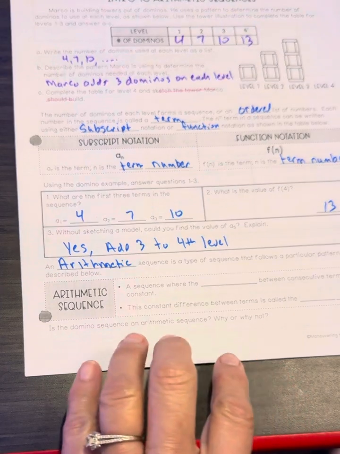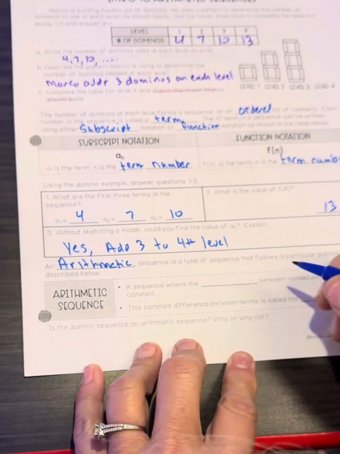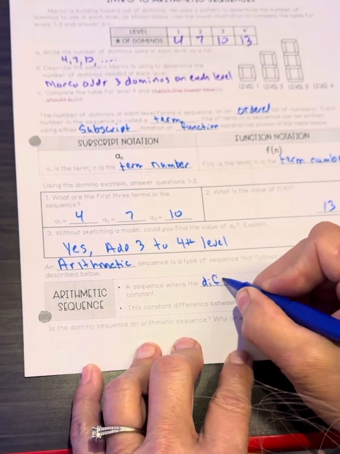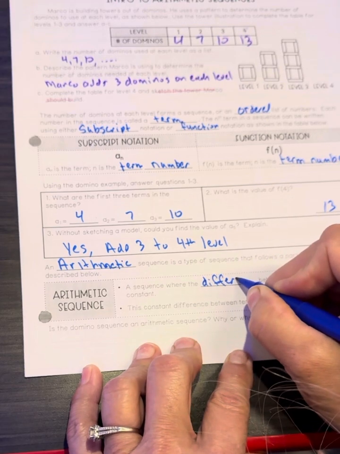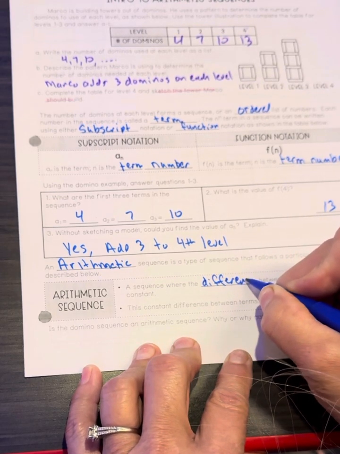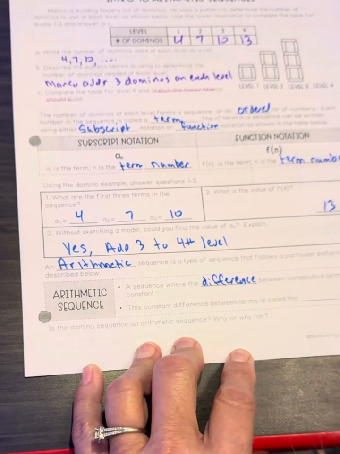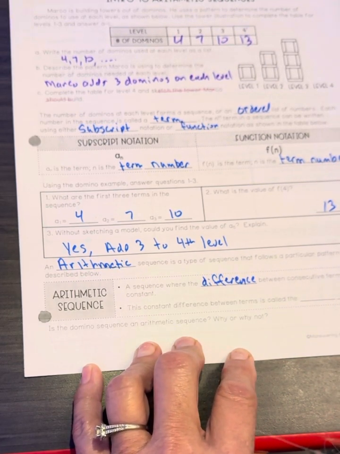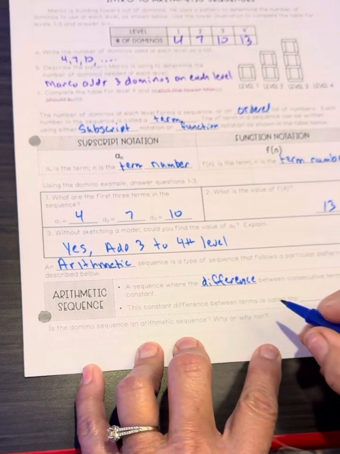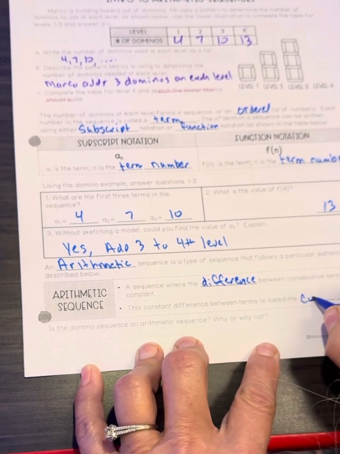Okay. So a sequence where the difference between consecutive terms is constant. The constant difference between the terms is called the common difference.